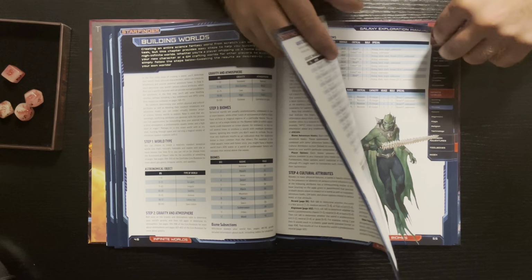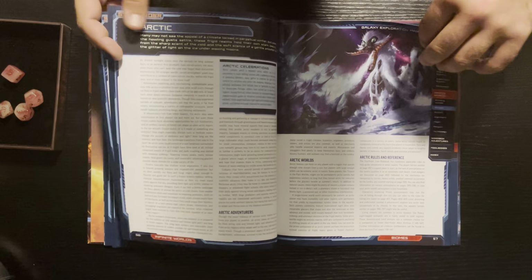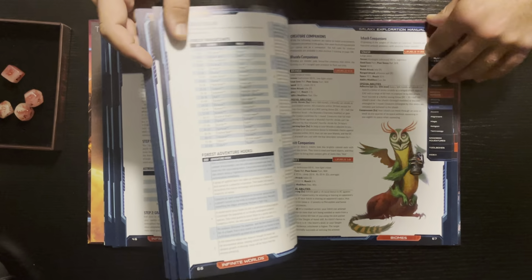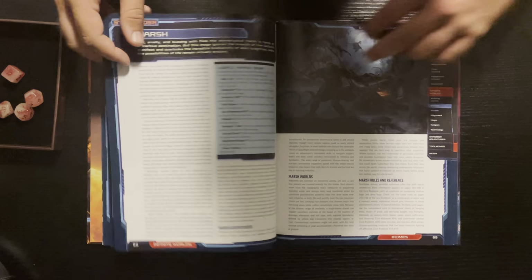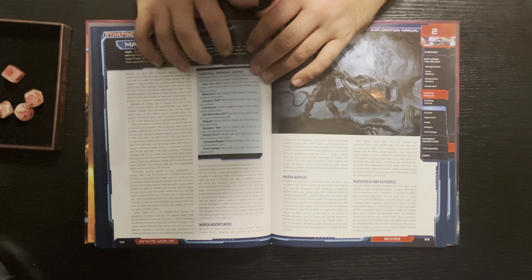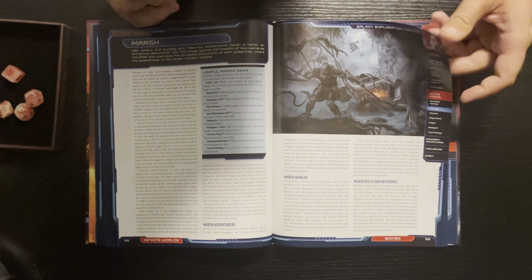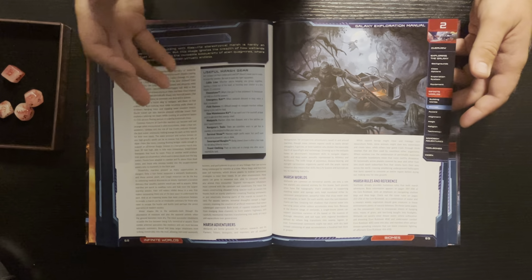Now, you can go further into this book. If you go to page 68 for Marsh, it will give you different rules for the Marsh worlds.